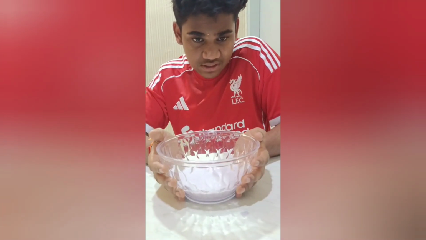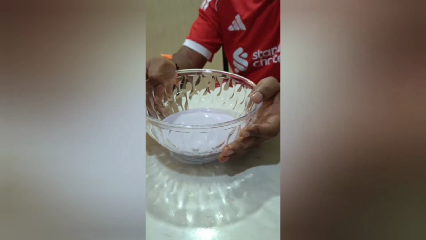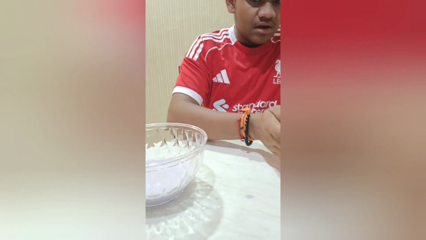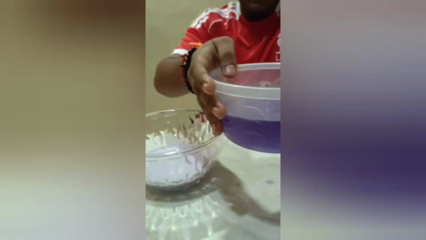Therefore, this milk is slightly acidic as it is bluish green color, and this fish tank water is neutral as it stays purple.